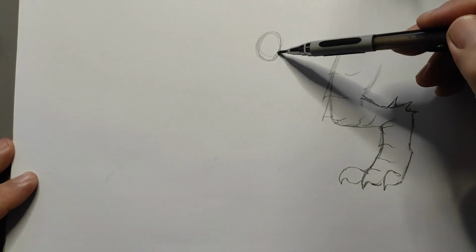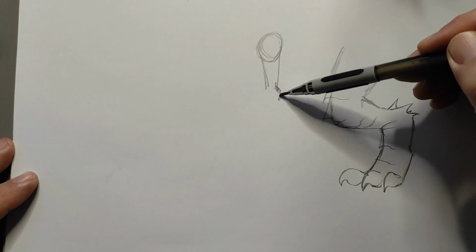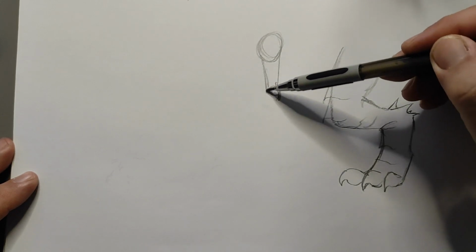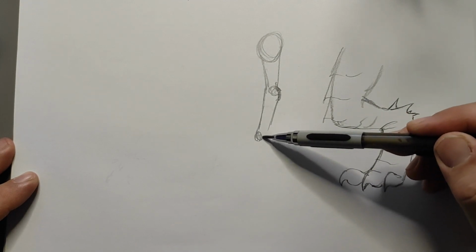Okay, but now let's talk about the front legs. So this is a human arm. That's the shoulder. That's the elbow here. Forearm. Another.